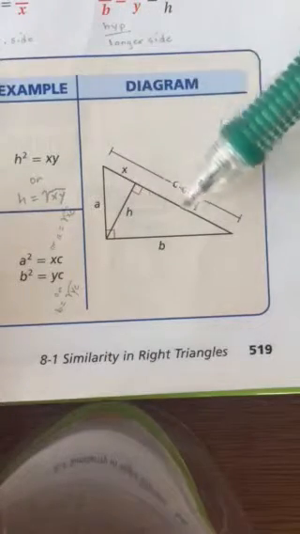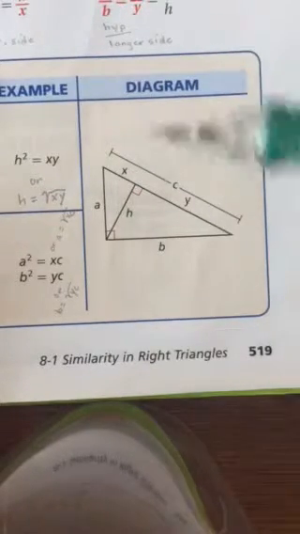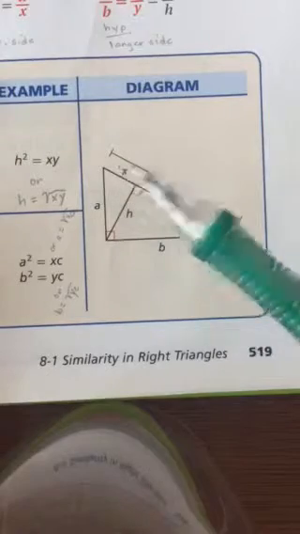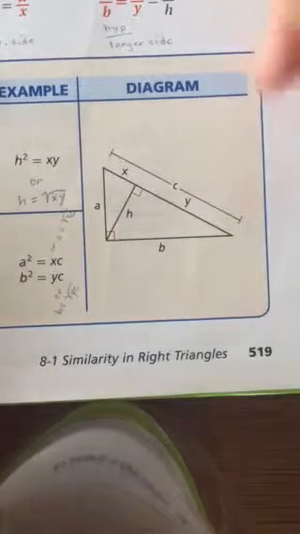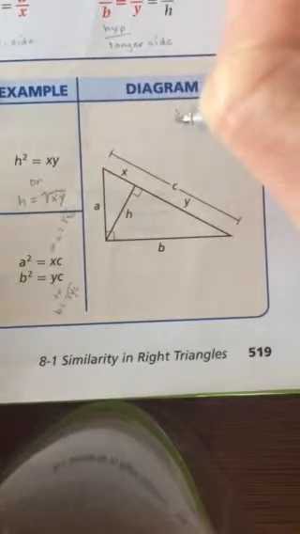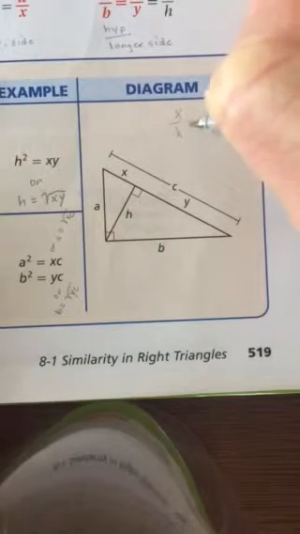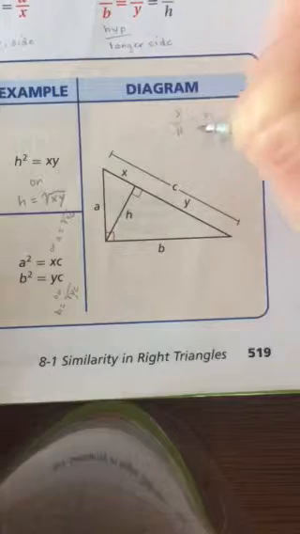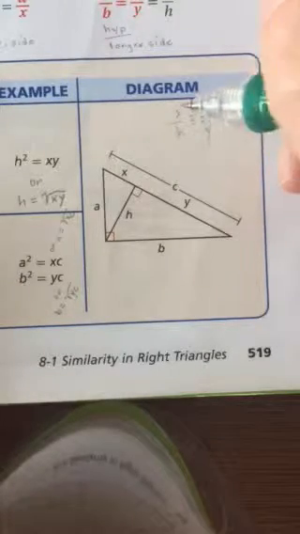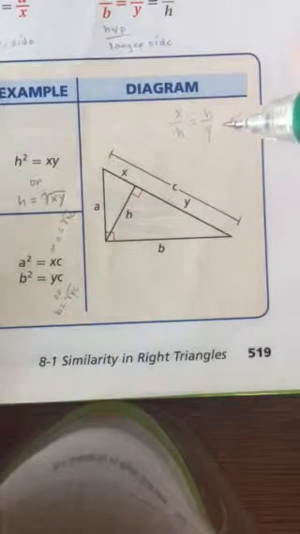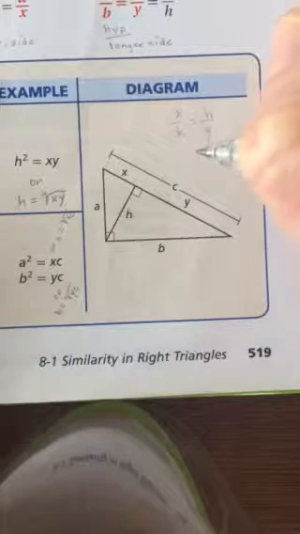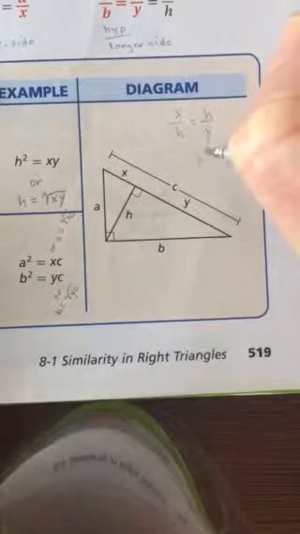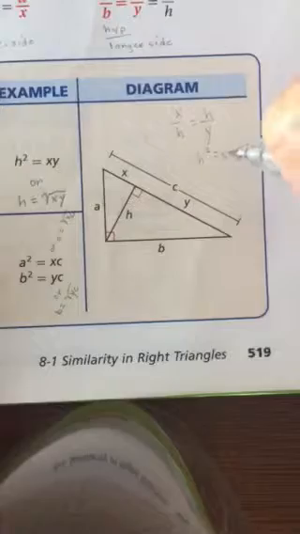is the geometric mean of the lengths of the two segments of the hypotenuse. So there's one segment and there's the other one. So this is going to be the geometric mean of x and y. Therefore, you might imagine that we could write it as x over h is equal to h over y. And now you can see that it is actually the geometric mean of x and y. That mathematical relationship is going to work out like this: h squared equals xy.